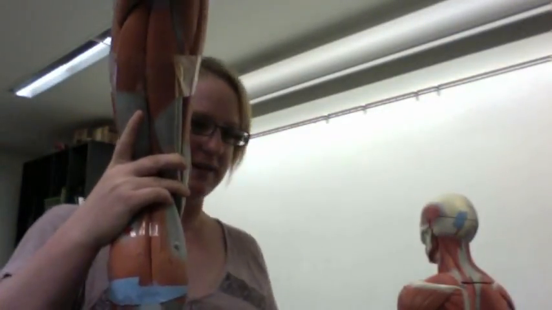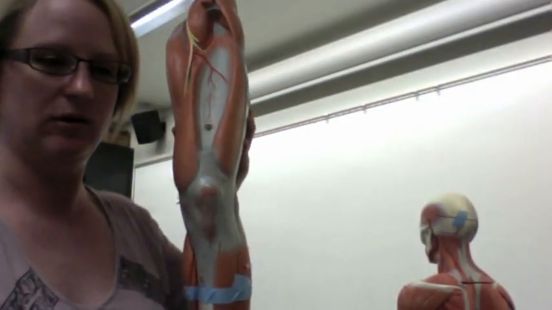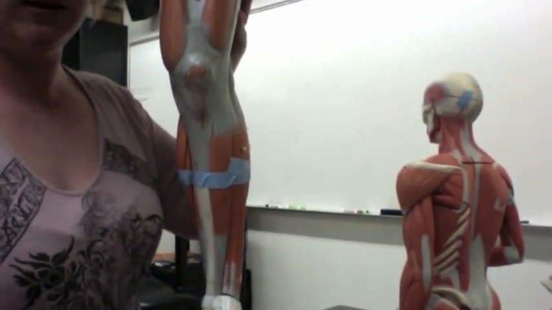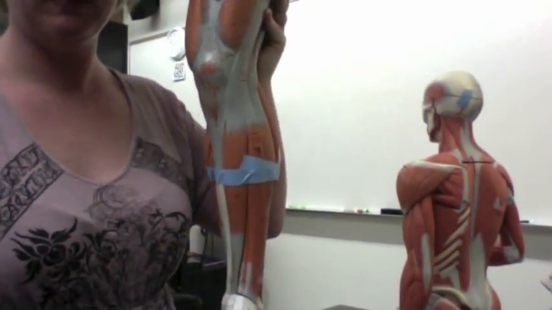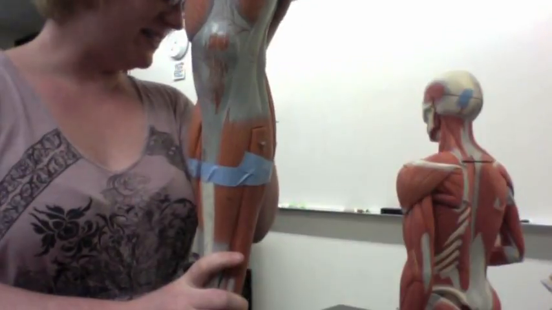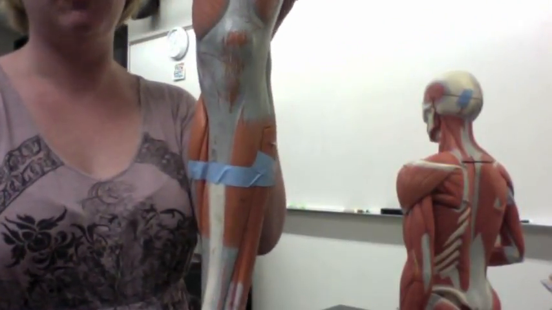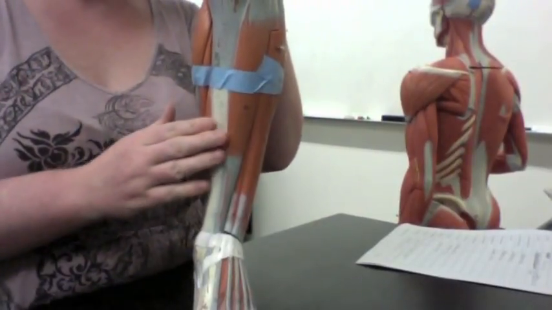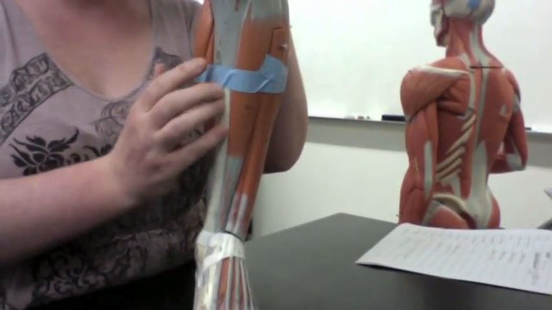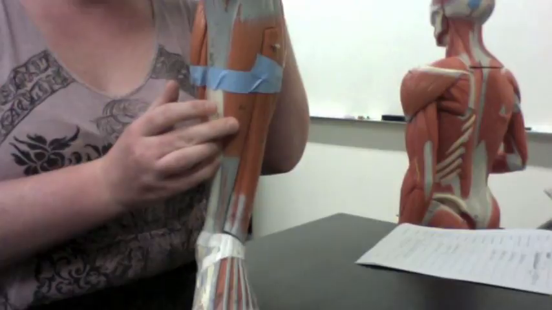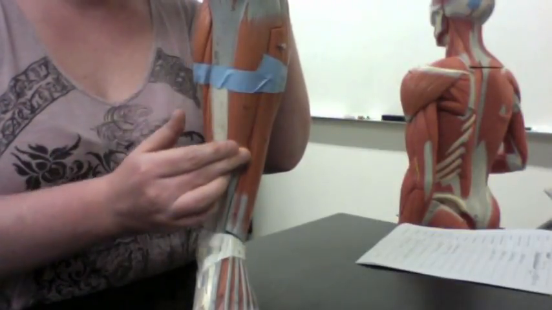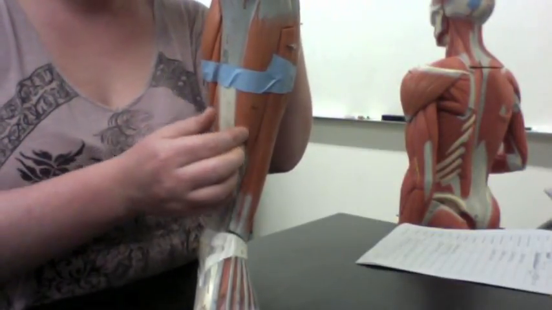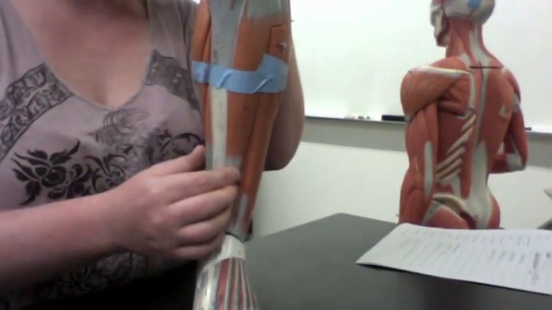Okay, moving on down the list. So we're going to the lower leg now. So let's move this down so you can see. So first off, we have the tibialis anterior. Now when you look at the leg with all of its musculature attached, you can actually see the tibia sticking out right here, so your shin bone, right? So right next to your tibia, on the more anterior portion, based on the name, we have our tibialis anterior.